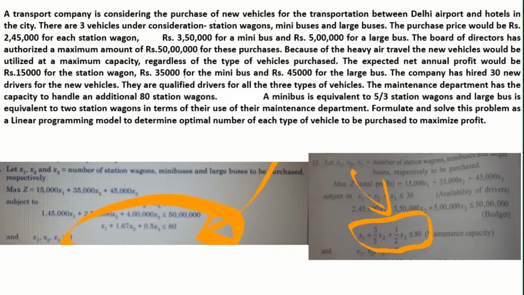Before getting into this problem's solution, I just want to bring to your notice two different solutions given in two different textbooks. The problem is the same, but you find two different solutions. This is regarding the maintenance capacity. The first solution says x1 plus 1.67 x2 plus 0.5 x3 is less than or equal to 80. And the second solution says x1 plus 3 by 5 x2 plus 1 by 2 x3 is less than or equal to 80. Now you find that the minibus coefficient is 1.67 x2 in the first solution and 3 by 5 x2 in the second solution.